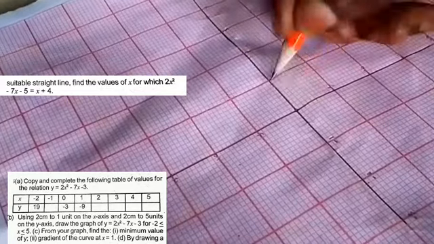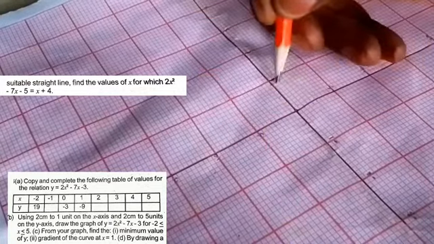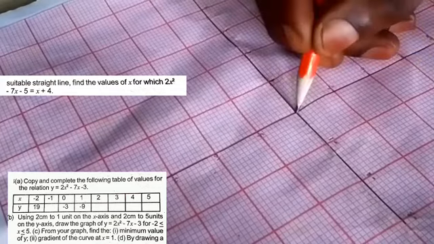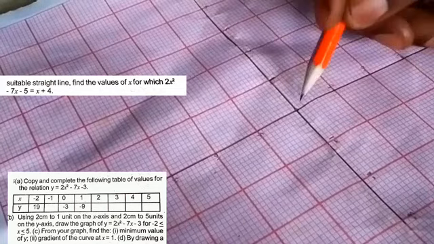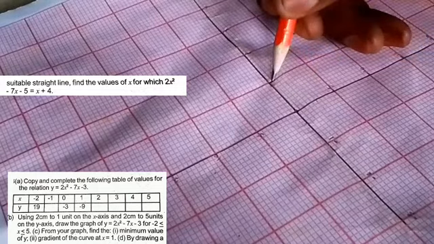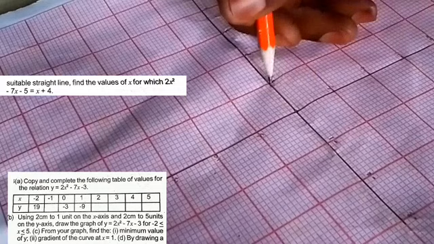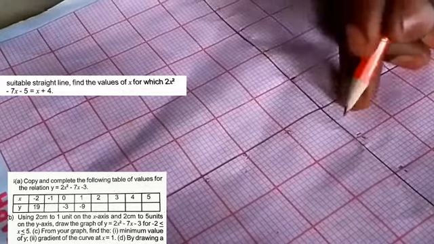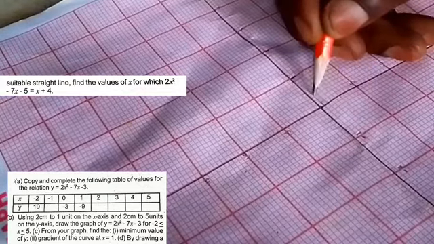The next thing to do, since we have our scale, is that these 2 centimeters represent 1 unit on the S-axis. So what will be the value of the small balls here? The number of small balls here is 10. To get the value of each small ball, we divide 1 by the number of small balls, that is 10. So 1 divided by 10 gives us 0.1. So each small ball here gives us 0.1.